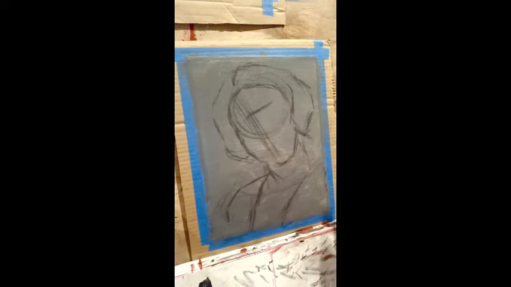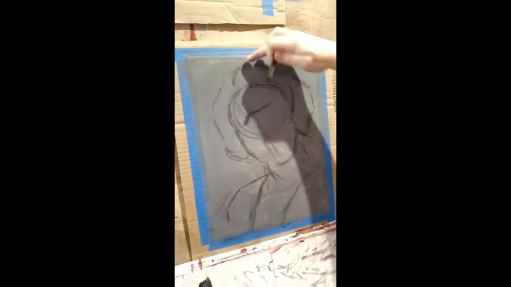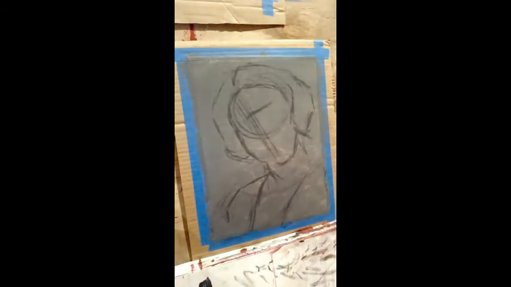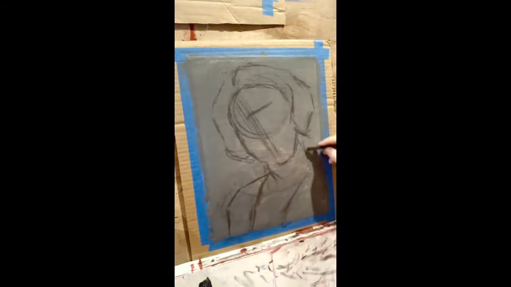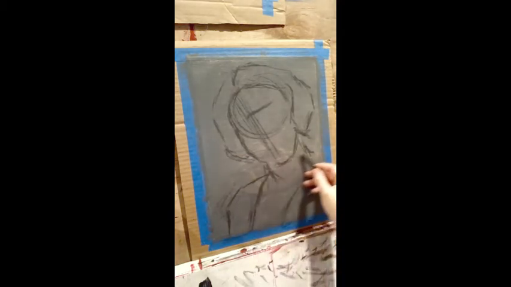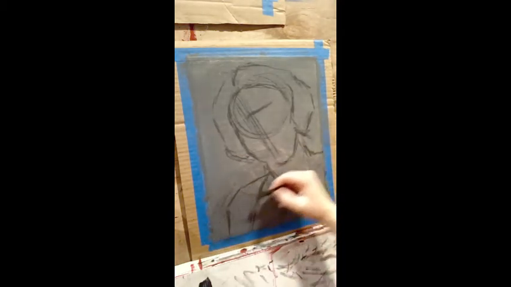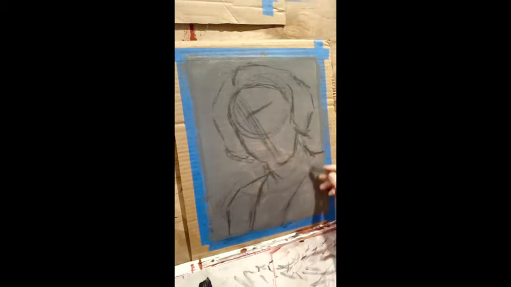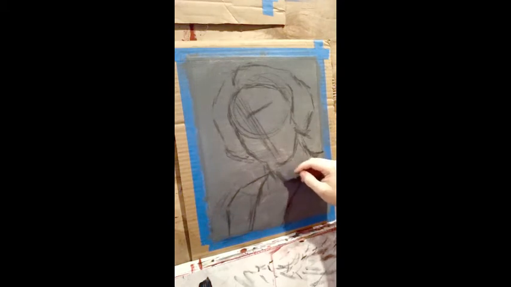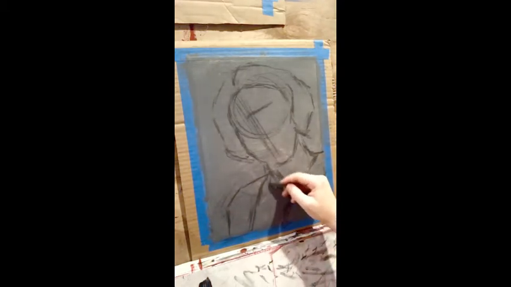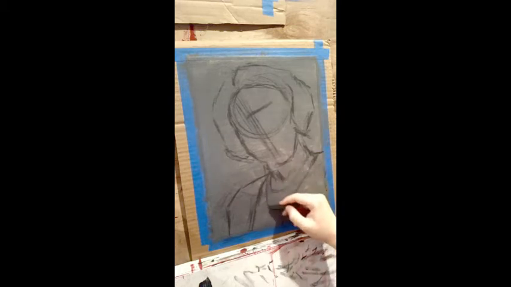Okay, and I'm making sure that the head is fitting within the frame, that it's not awkwardly right up at the top or meeting the top here. So I'm liking the placement and the space. Okay, I like that the shoulders also have a sloping diagonal built into the pose.